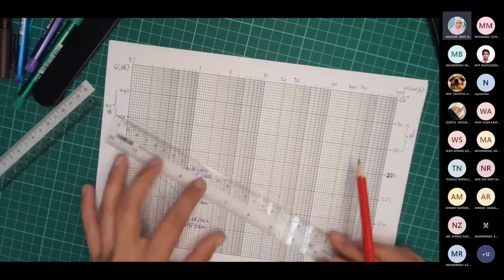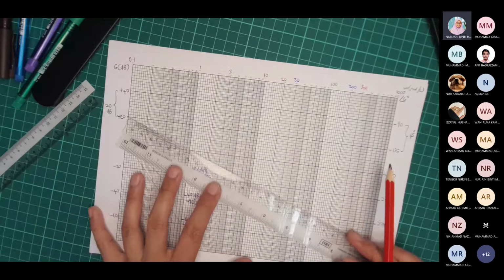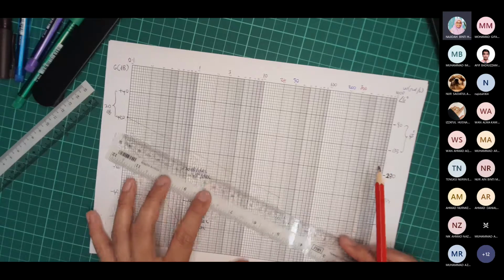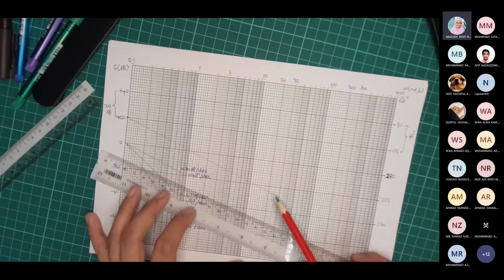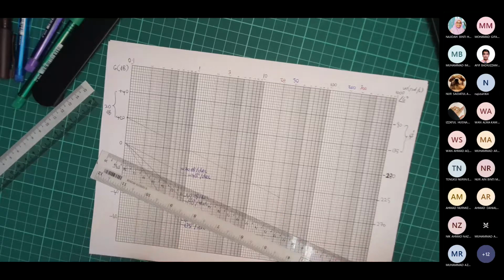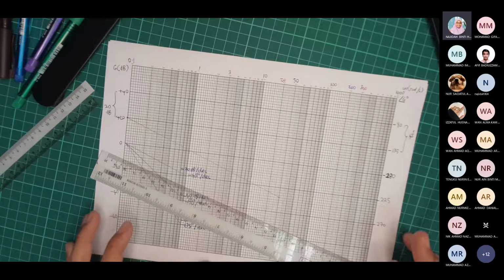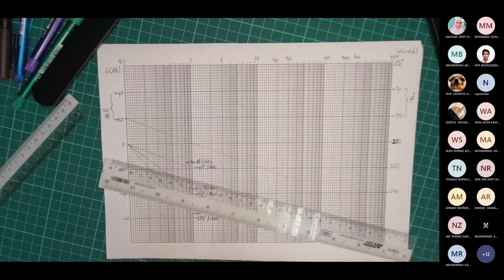You can see the parallel of this line of the magnitude plot with this reference slope, then your plot for the first part of the magnitude plot is correct. Any question? Have you sketched the first part?